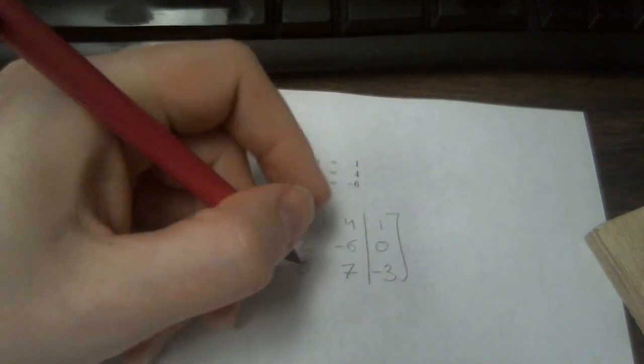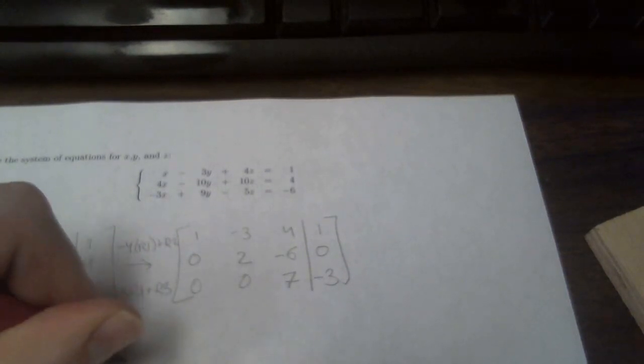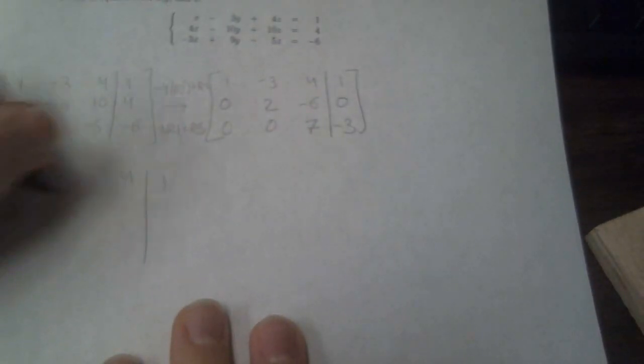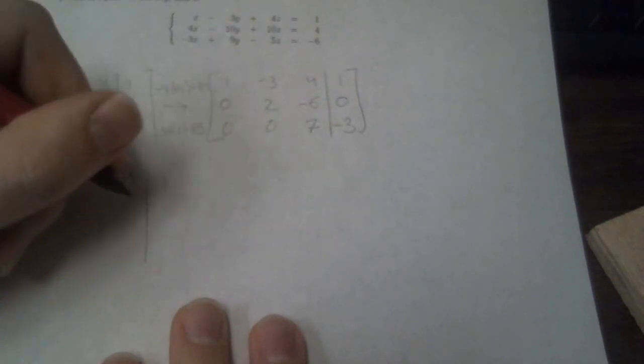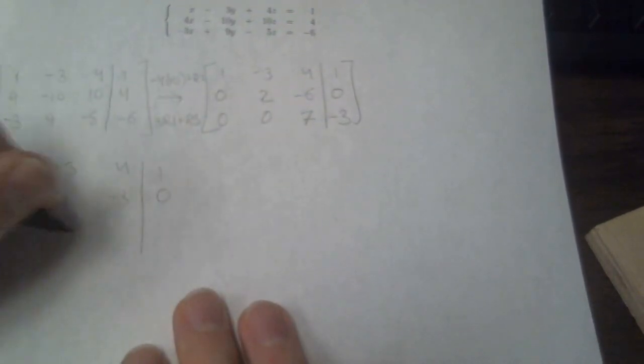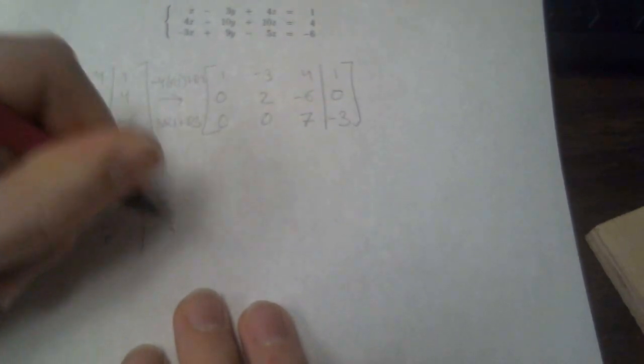All right. So then you just move to the next diagonal. So here we have 2. So we want to get a 1 in that entry. So to do that, we're just going to take row 2 divided by 2. So you have negative 3, 4, 1. All right, and then we're just going to divide every single entry in row 2 by 2. So we have 0. 2 divided by 2 is going to be 1. Negative 6 divided by 2 is going to be negative 3. And 0 divided by 2 is going to be 0. And then we have 0, 0, 7, negative 3.